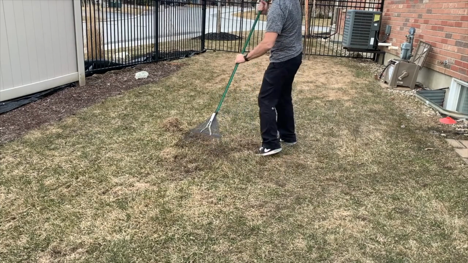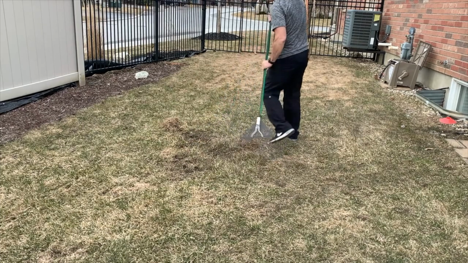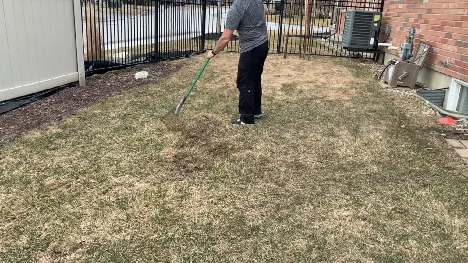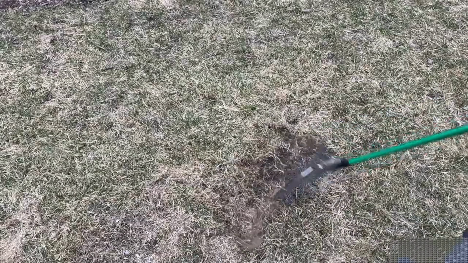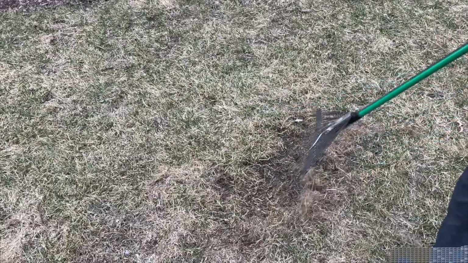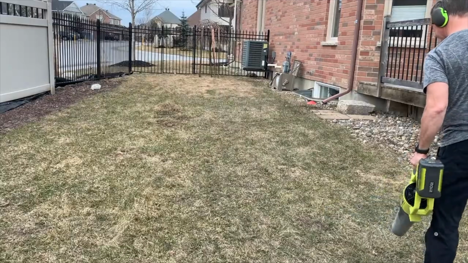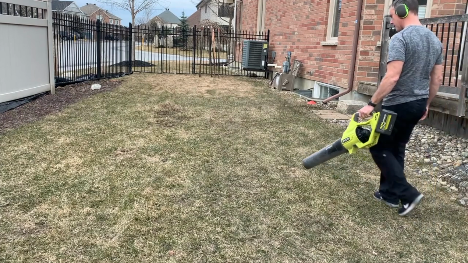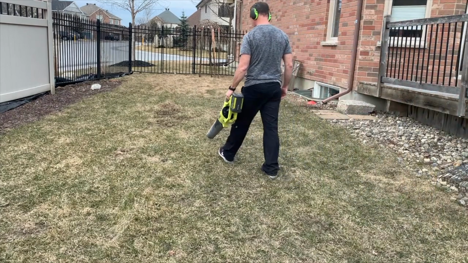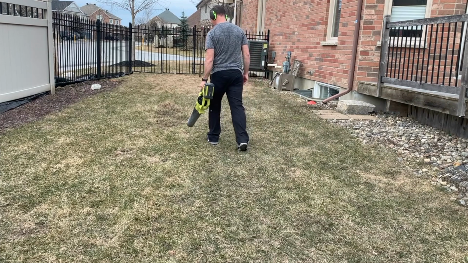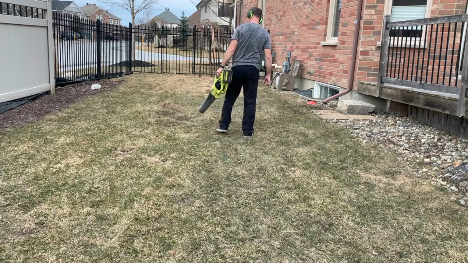So the first thing that I do is rake out the nest. There were acorns and peanut shells and all sorts of debris in this area. The next thing I do is grab my leaf blower and go for a walk along the tunnels that they've created, cleaning up any debris that was left in those areas.